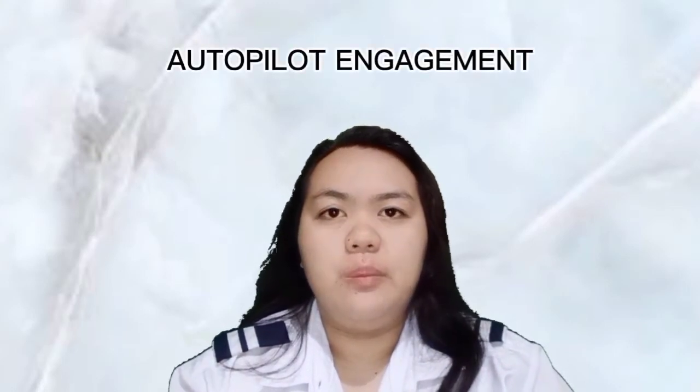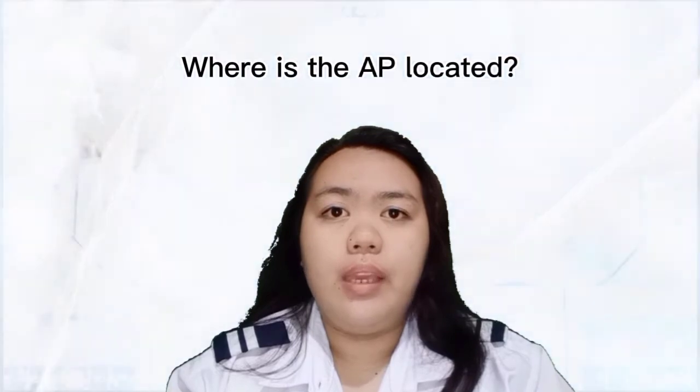Moving on to our next topic, which is the autopilot engagement. We're already done discussing a few general information about the autopilot system. Now the question is, where is it located?